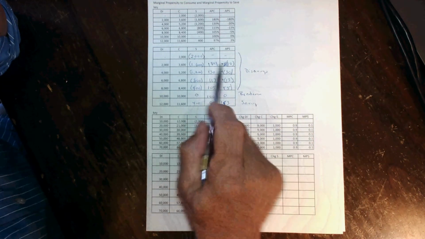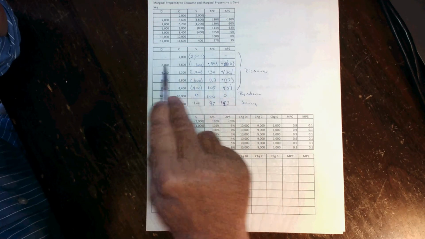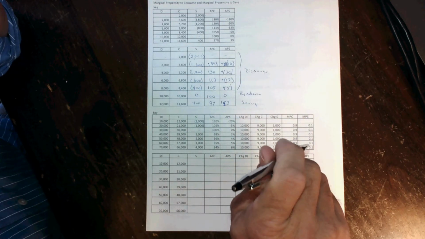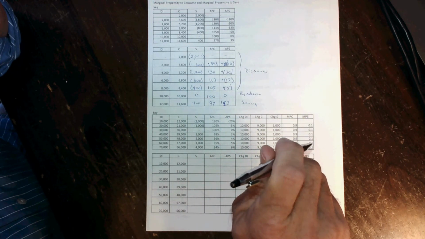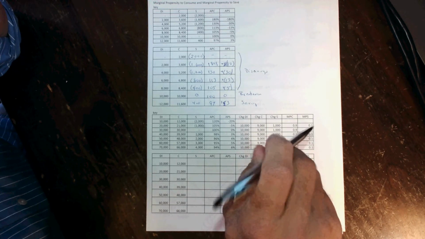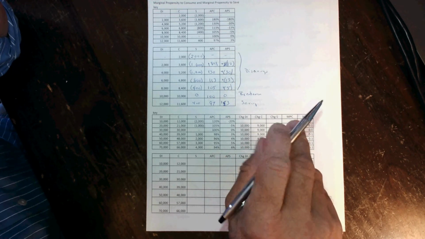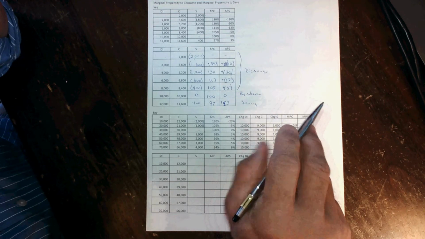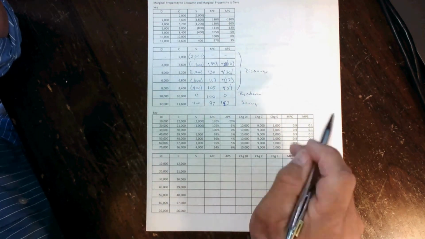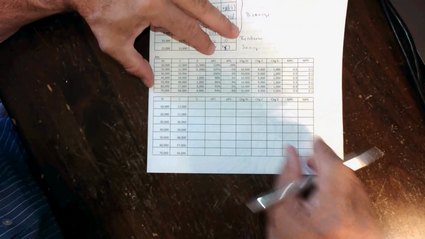Now, notice all the information comes from one line. That's an average. And we don't want that, because if there's a tax cut, we can't really tell from an average how much of that tax cut you're going to change, because it's a snapshot in time. Instead, we want to use what are called marginal propensity to consume and marginal propensity to save.